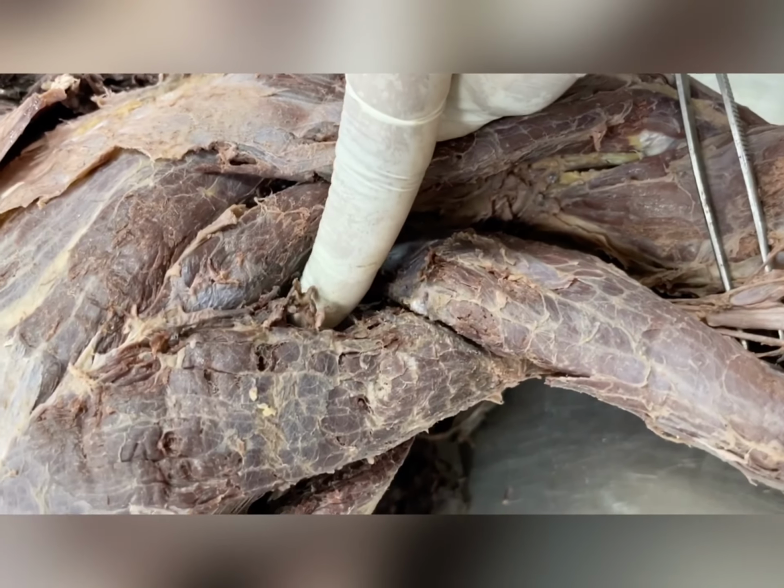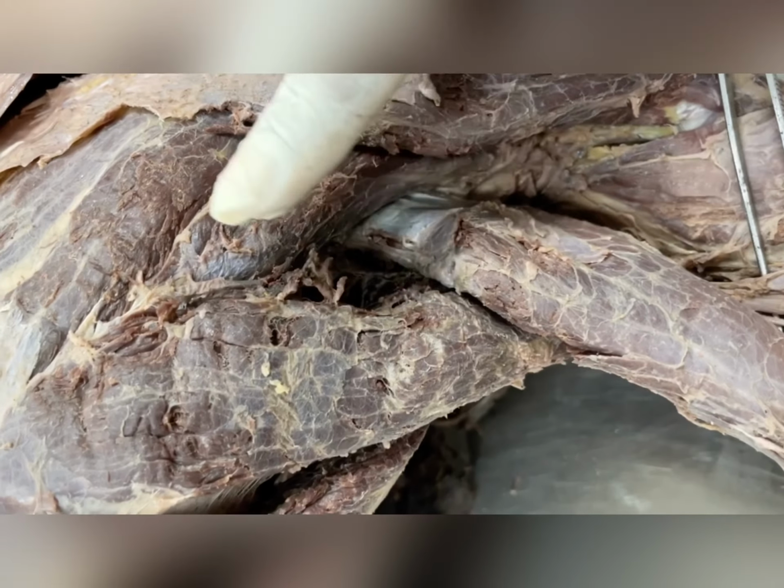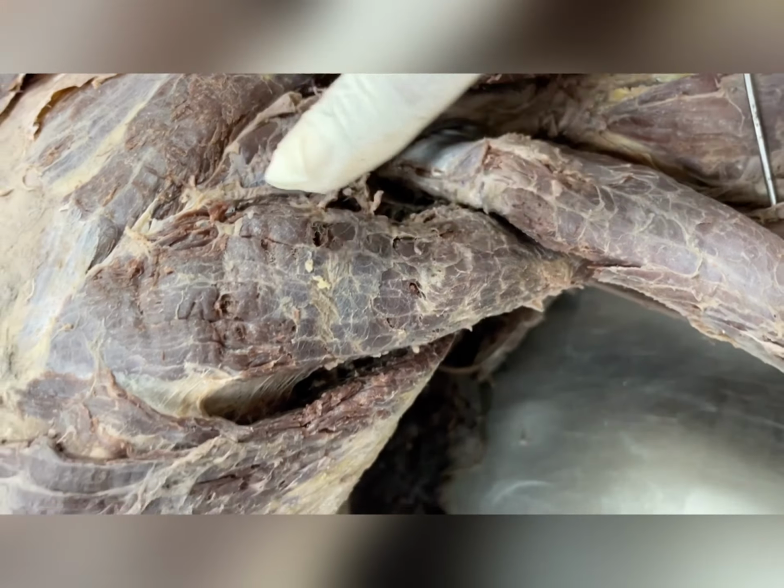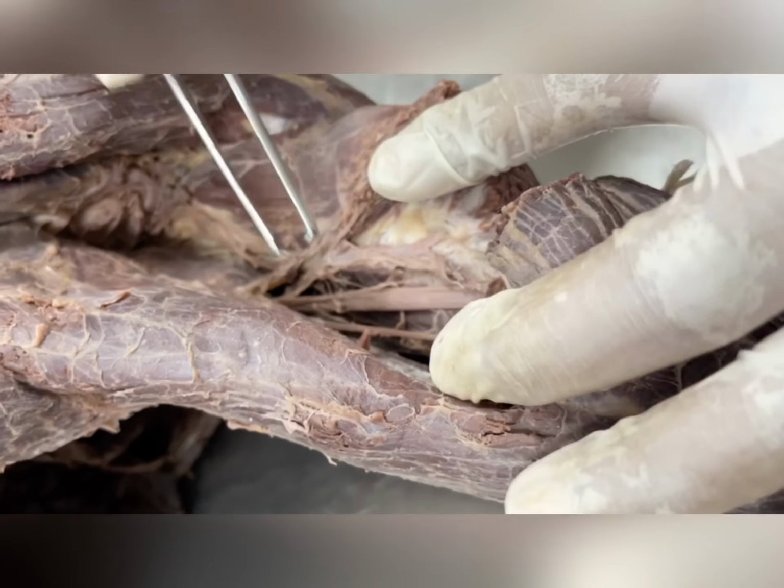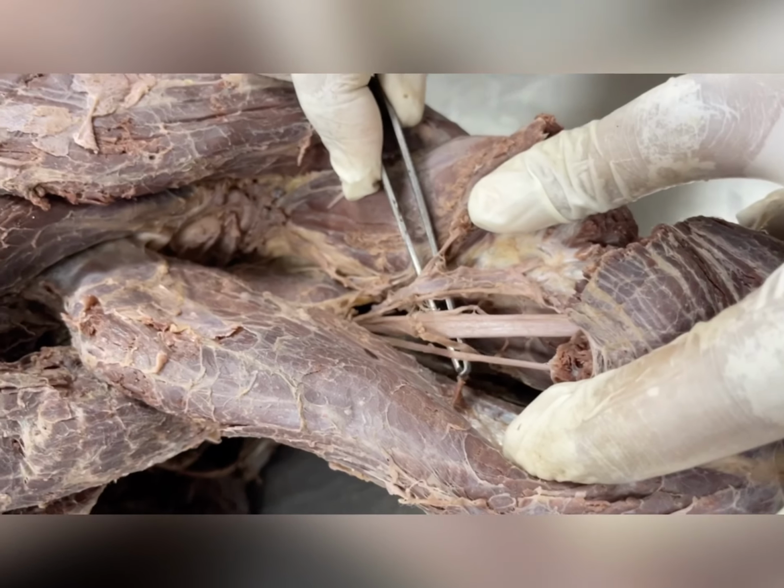This is the upper triangular space. The boundaries are superiorly teres minor and inferiorly teres major, and laterally you have the long head of triceps. And the next one is the lower triangular space. Here the superior boundary is teres major, you can see it from here, and the medial boundary is the long head of triceps, and the lateral boundary is the shaft of humerus. The contents we have already enumerated: radial nerve and profunda brachii artery.